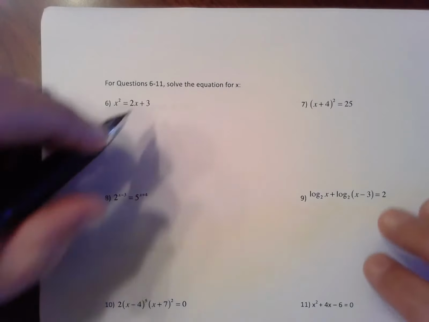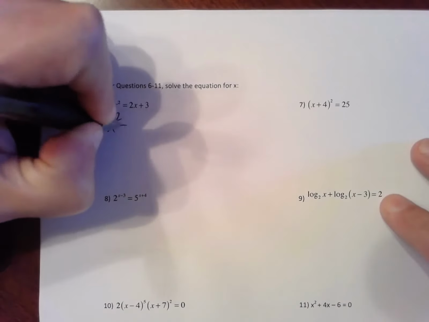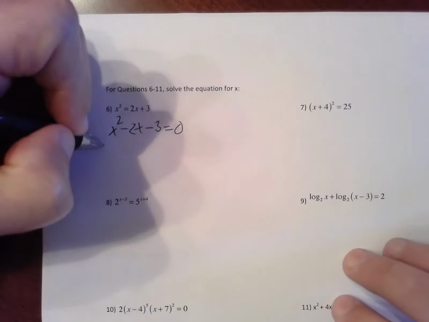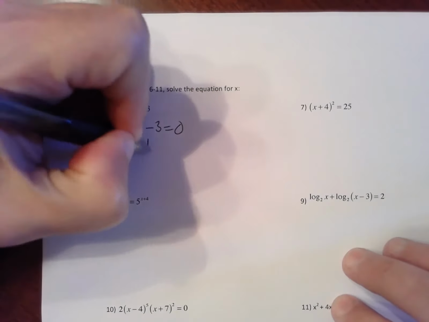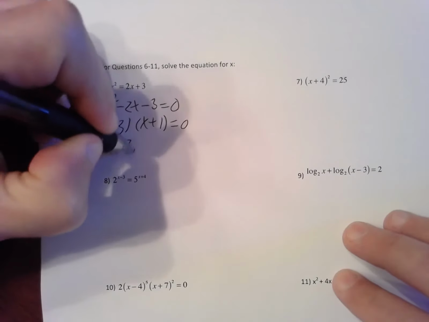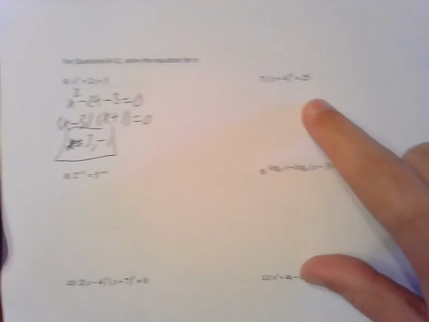Okay, next page. We're solving. Here it's the quadratic. We got to get everything on one side. If you're solving a quadratic, you have to get everything on one side equal to 0. This factors. If it didn't factor, we use quadratic formula or completing the square. So is that right? -3? Yeah. So we get x equals 3 and -1. We're just solving. We don't have to write those as points. We're not looking for x-intercepts.